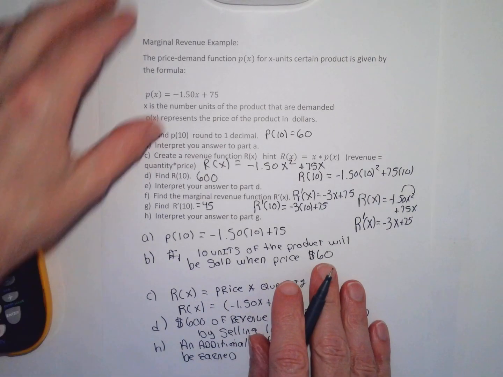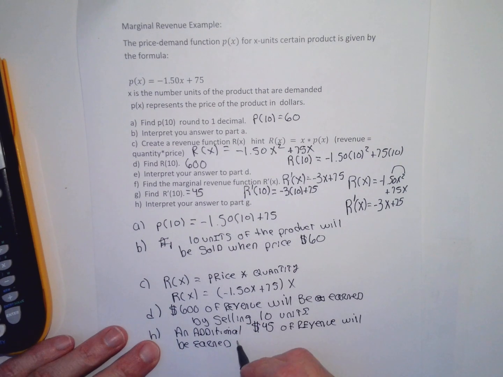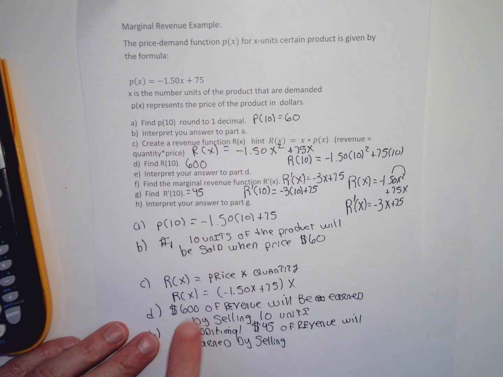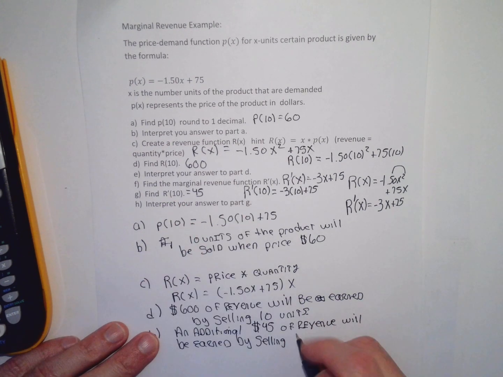In this case, the next item is going to be the 11th item. By selling, the number in the parentheses, I need to increment up by 1. So selling the 11th item.